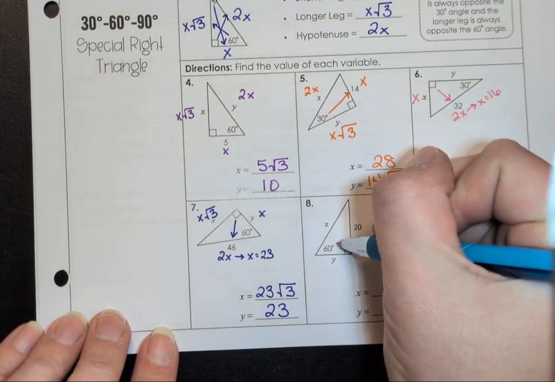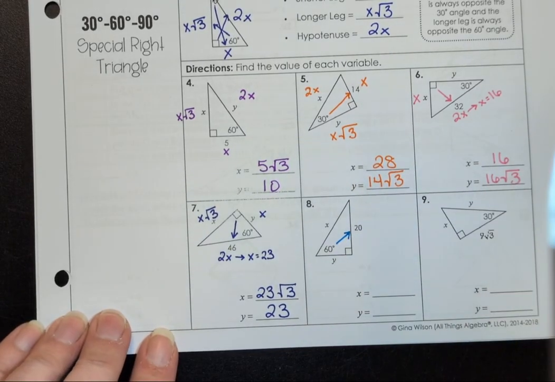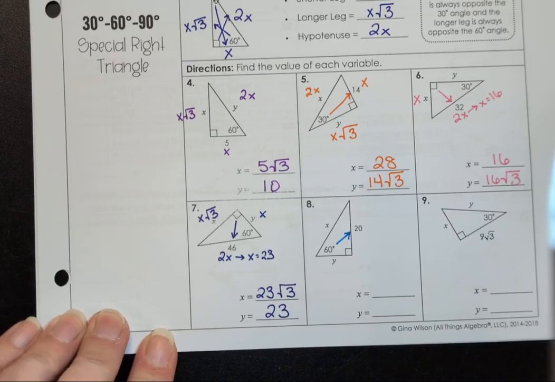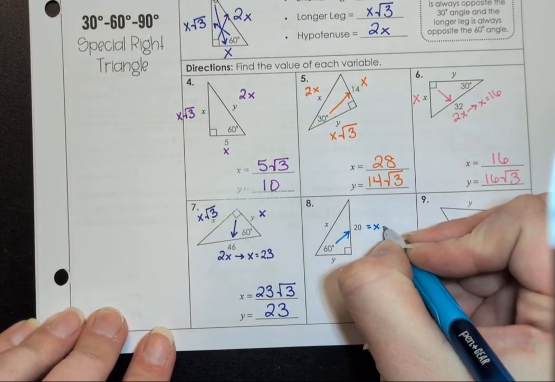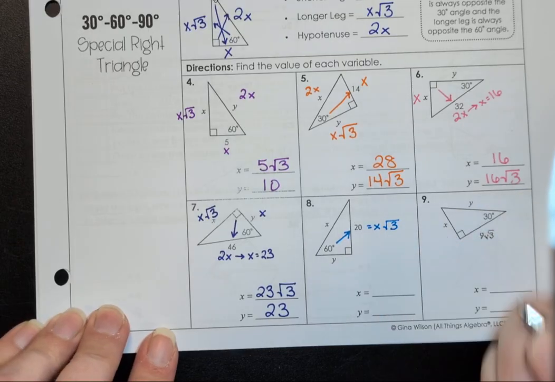They give you a 20. What is the 20 across from? 60. So is that x square root 3 or 2x? Square root 3. Oh no, this is x square root 3. You're going to have to do math now.